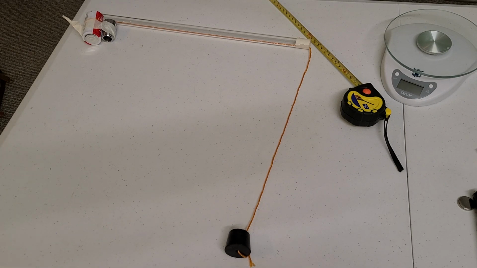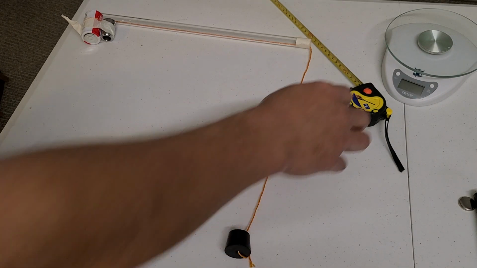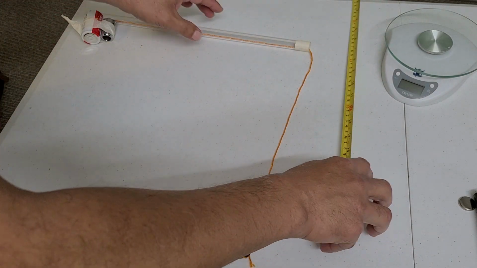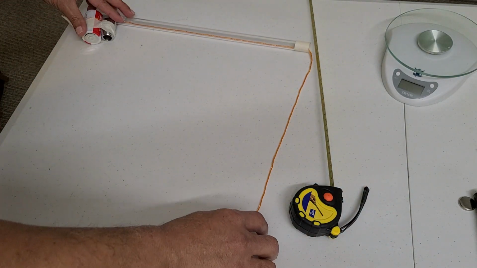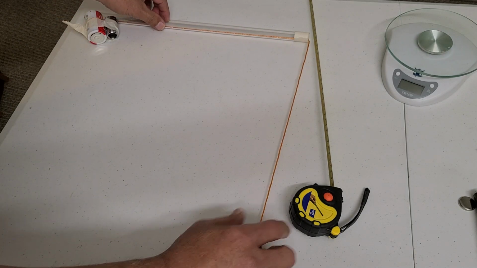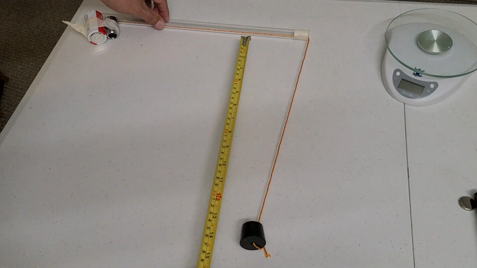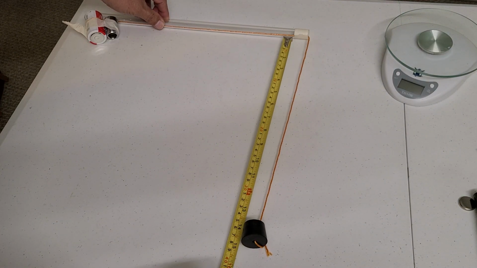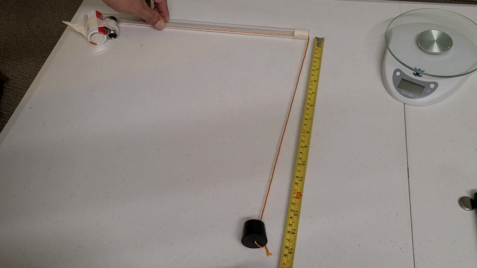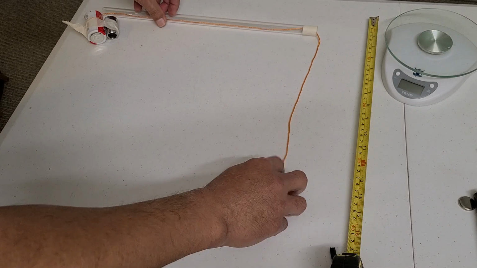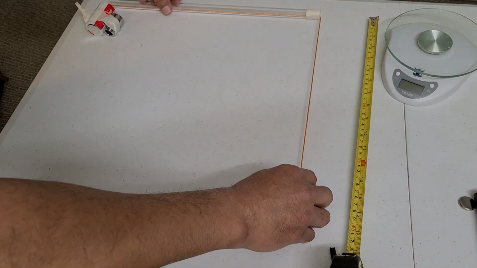Okay, let's go back to the measurements. Let's measure the radius for this circular path. This is more or less the distance that we use for the radius. It's going to be this one. You can do it at home. It goes from this position. Let me adjust this part.